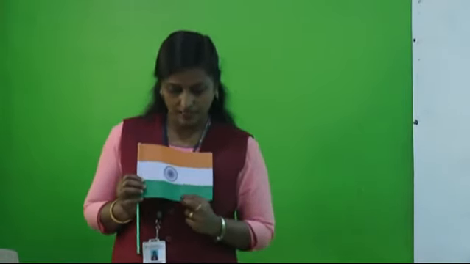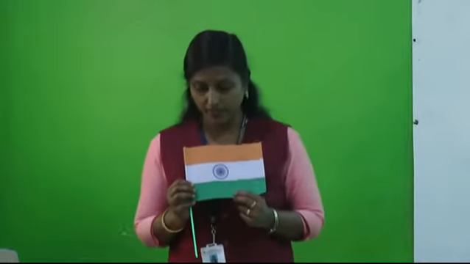Now the last is green. Green stands for prosperity and energy. Yes, we have to work for our prosperity and for the energy of our country. So this was all the information about the flag of our country. Now as we are citizens of India, we know all about our flag.